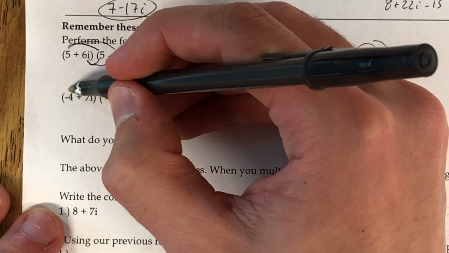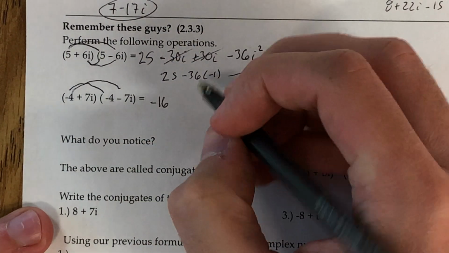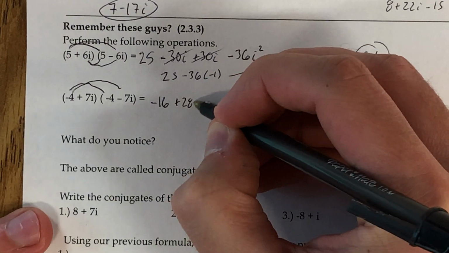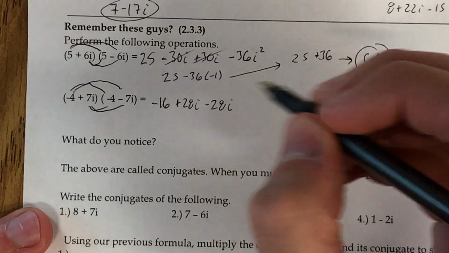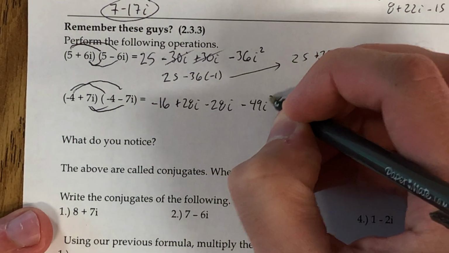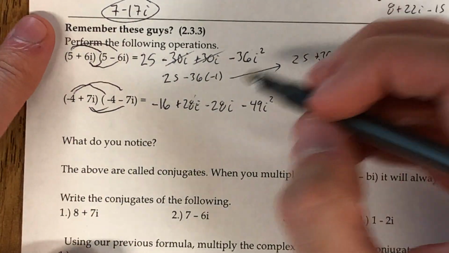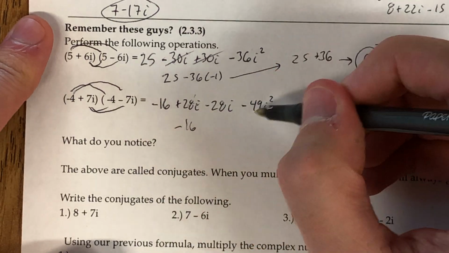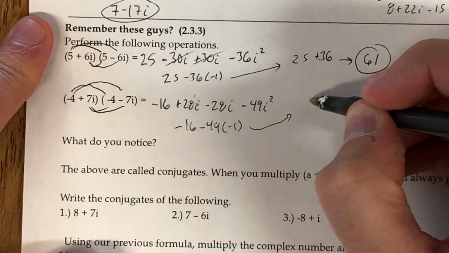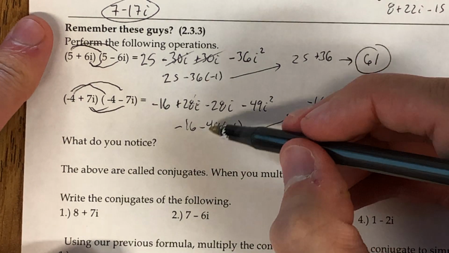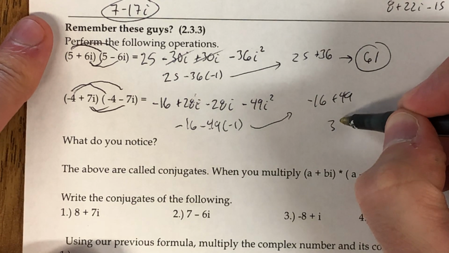Let's do the other. Negative 4 times negative 4 is negative 16. Negative 4 times negative 7i would be 28i. 7i times negative 4 is negative 28i. 7i times negative 7i is negative 49i squared. Again, our i's cancel. It's 28i minus 28i. That's kind of nice. So we have negative 16 minus 49 times negative 1 because we substitute negative 1 in. So that's negative 16 plus 49, since negative 49 times negative 1 is positive 49. And we get 33.